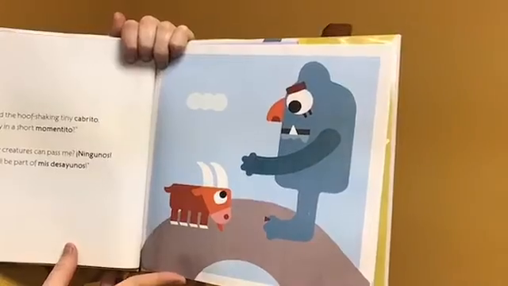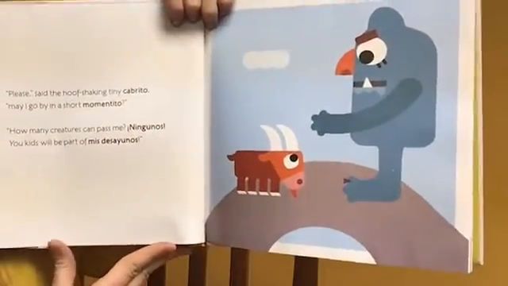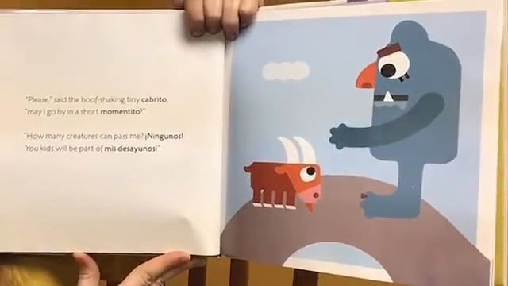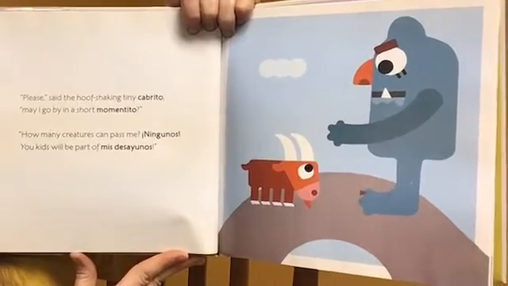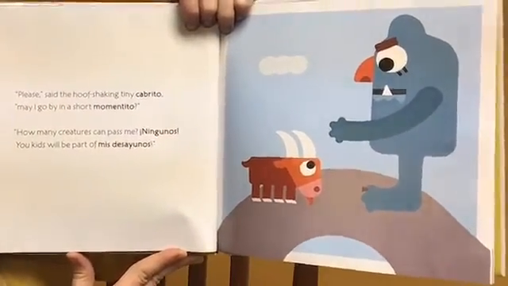"Please," said the hoof-shaking tiny cabrito, "may I go by in a short momentito?" "How many creatures can pass me?" "Ningunos. You kids will be part of mis desayunos."